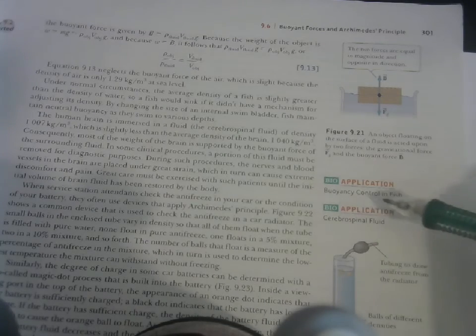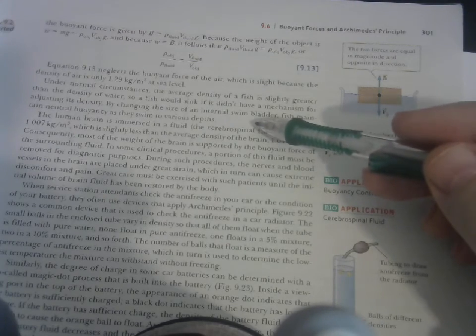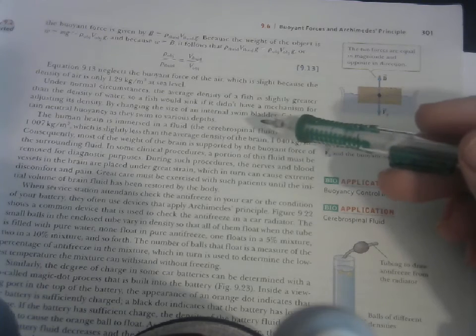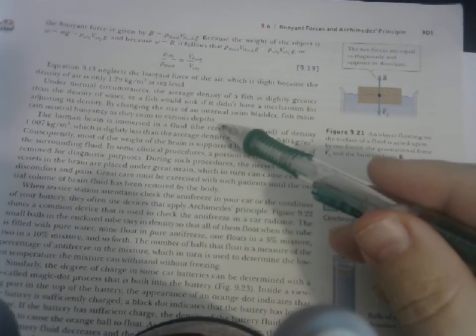There are a bunch of applications they mention here. Buoyancy control in fish: a fish has an internal swim bladder, and it can fill it with air, I guess, so that it can float or maintain a neutral density. Now, I guess you wouldn't have to fill it with air. All you'd have to do is use your muscles to pull it apart, which would reduce the pressure, or relax the muscles to let it collapse, which would increase the pressure.